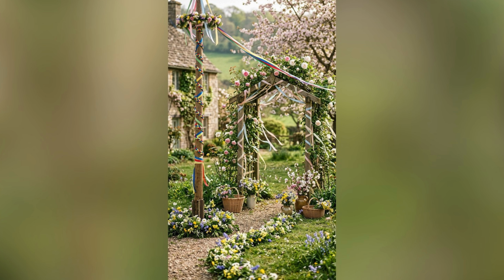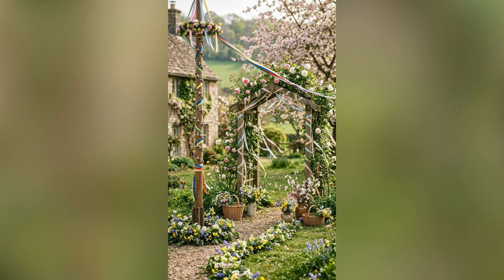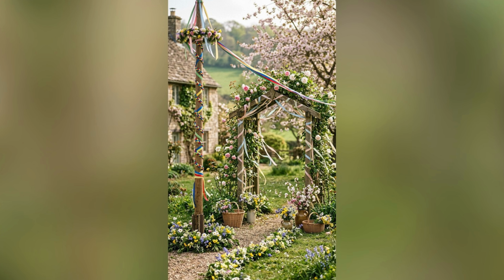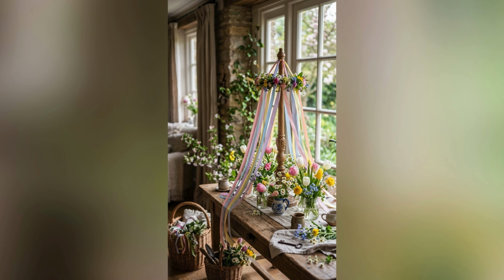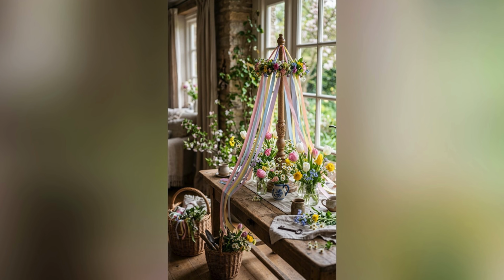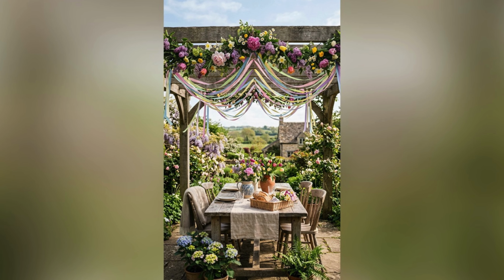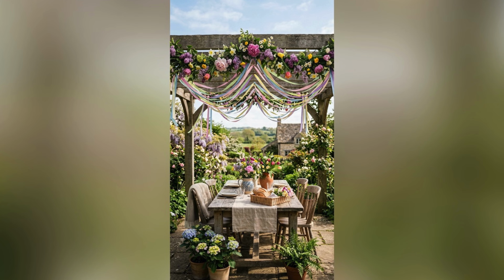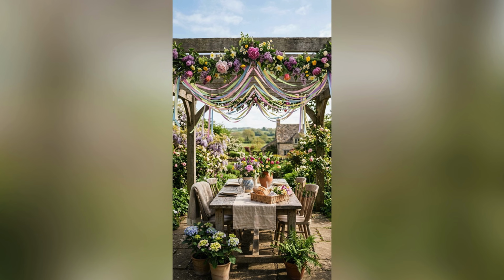Why are flower garlands essential for May Day decor? Flower garlands symbolize the abundance and beauty of spring. Draped across doorways, windows, tables, or fences, they create a vibrant and welcoming atmosphere. Their natural texture and color instantly brighten any space.